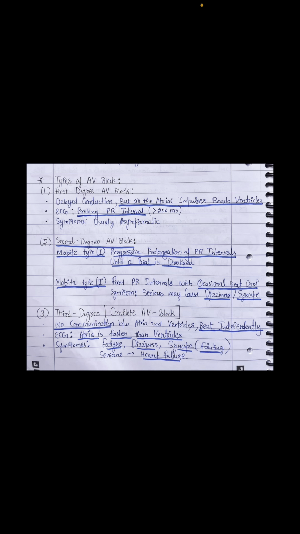There are some types of the AV block: first, second and third. In the first type, the delayed conduction occurs, but all the atrial impulses will reach the ventricle. So the only thing which you will see on the ECG will be prolonged PR intervals, more than 200 milliseconds. Symptoms will usually be asymptomatic because still the impulse is reaching the ventricles.